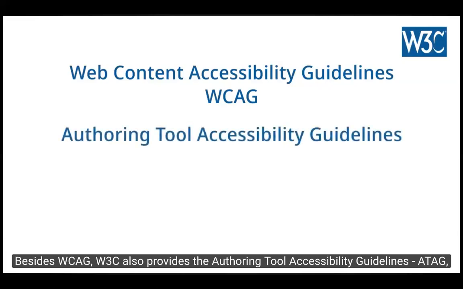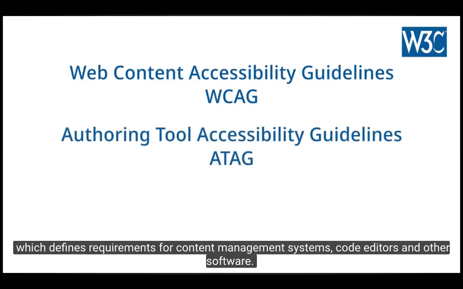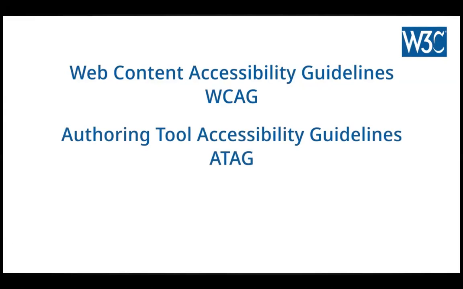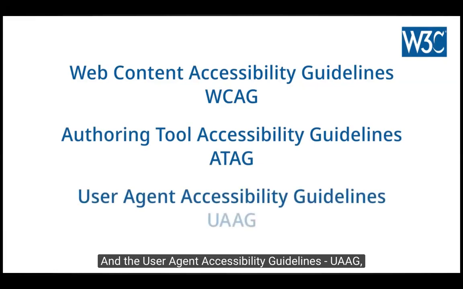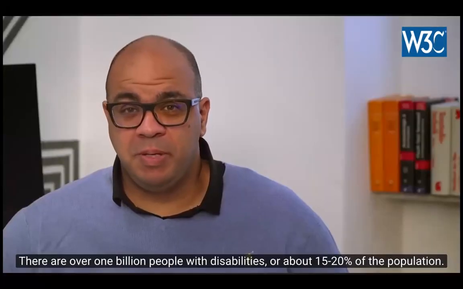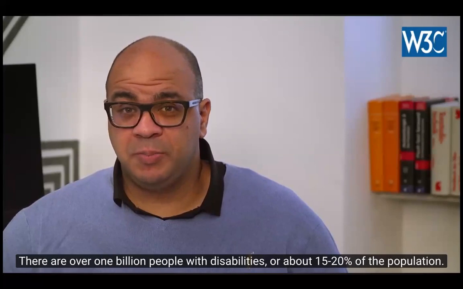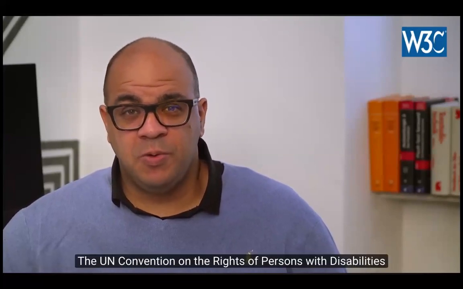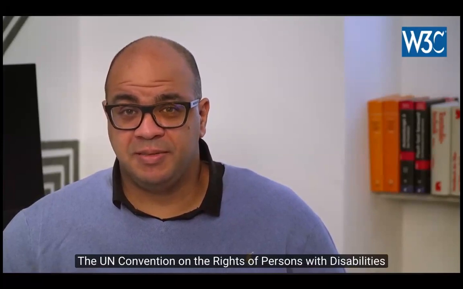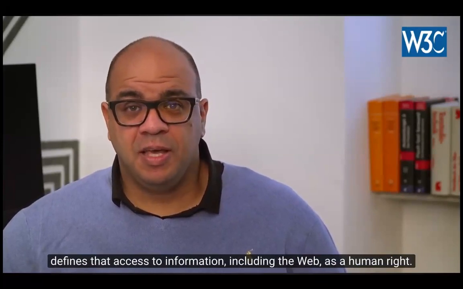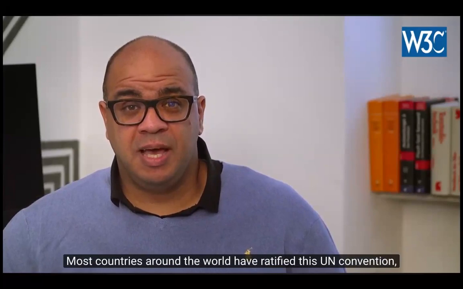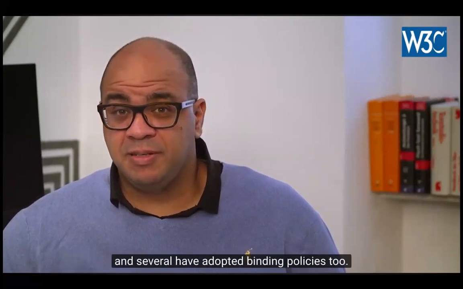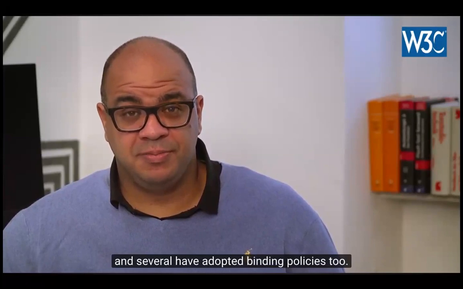Besides WCAG, W3C also provides the Authoring Tool Accessibility Guidelines, ATAG, which defines requirements for content management systems, code editors, and other software. And the User Agent Accessibility Guidelines, UAAG, defines requirements for web browsers and media players. There are over 1 billion people with disabilities, or around 15 to 20% of the population. The UN Convention on the Rights of Persons with Disabilities defines access to information, including the web, as a human right. Most countries around the world have ratified this UN Convention, and several have adopted binding policies too.